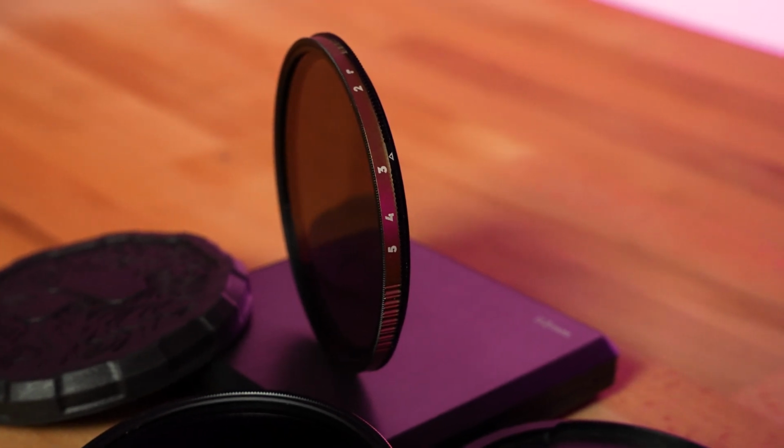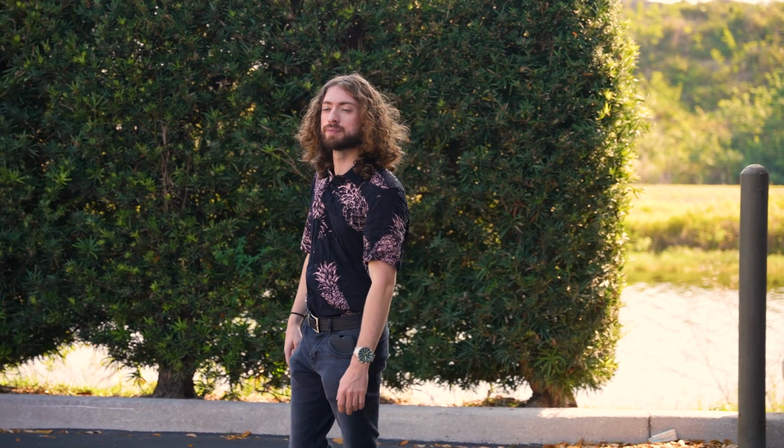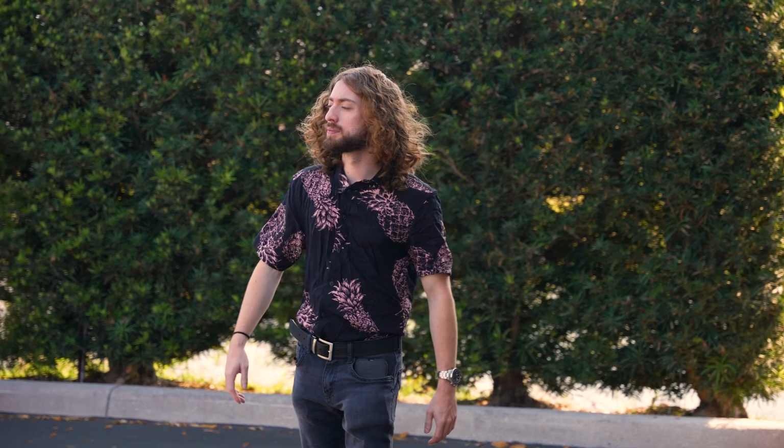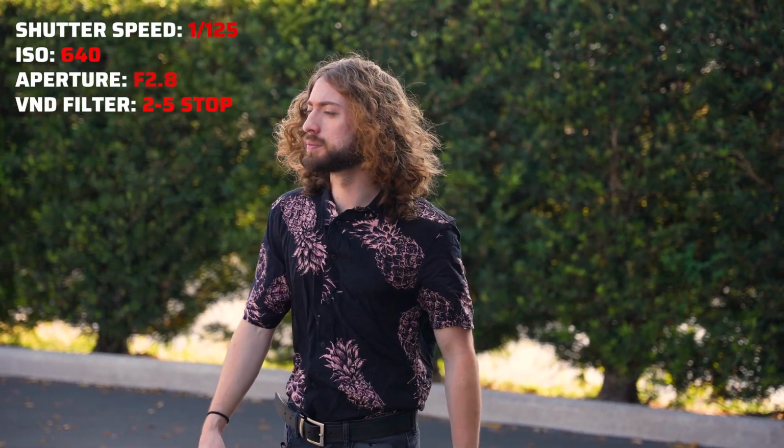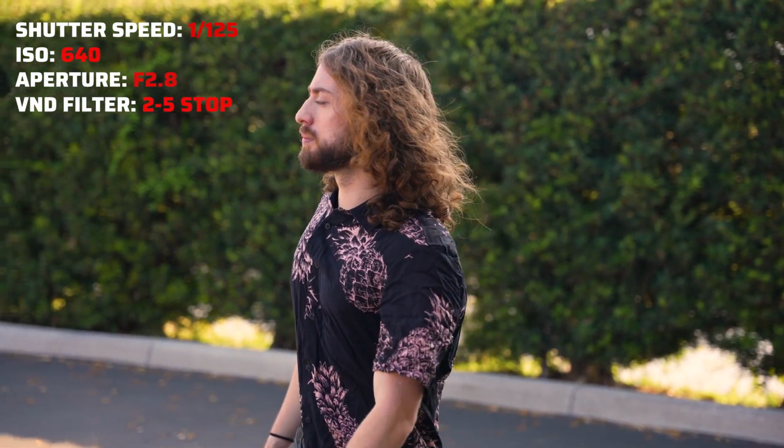So the final shot we're looking at is using an ND filter, which you'll be able to keep that proper shutter speed, keep the aperture low, and you'll still be able to get that blurry background and that smooth picture quality when slowed down.